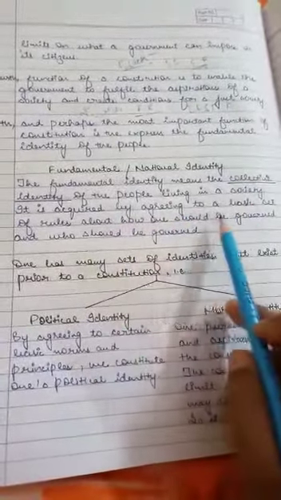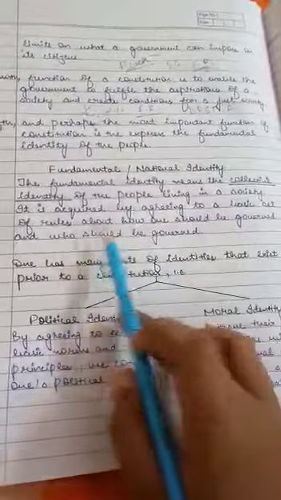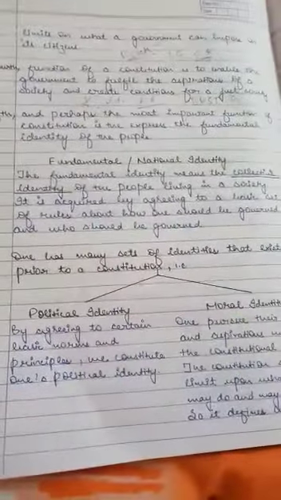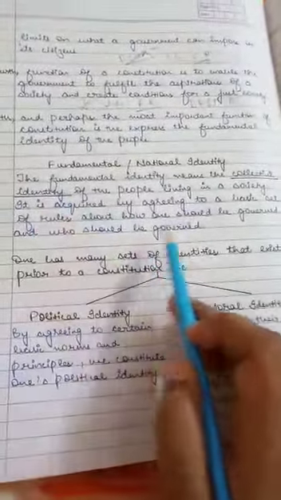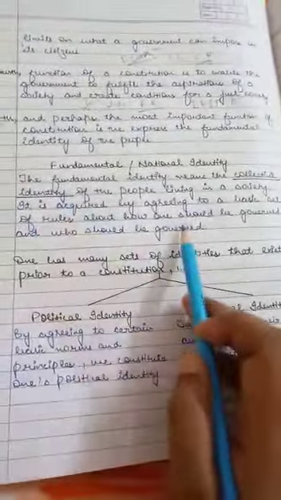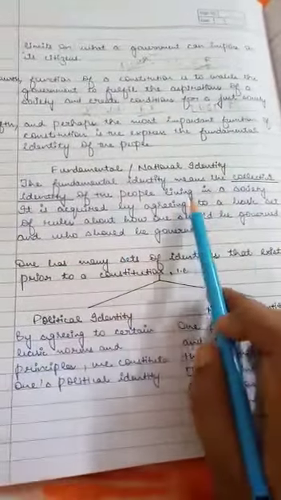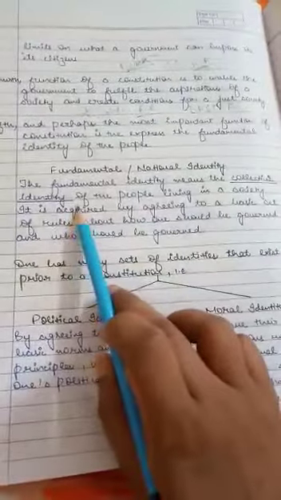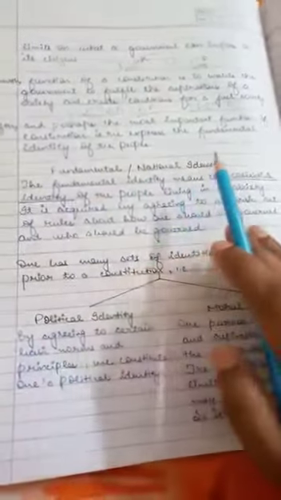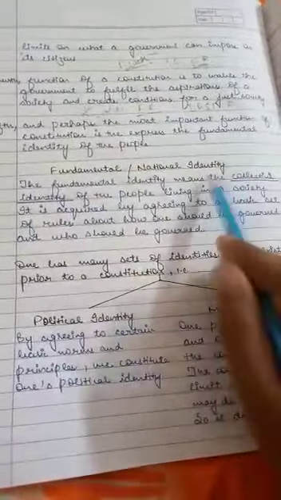The fundamental identity means the collective identity of the people living in a society. It is acquired by agreeing to the basic set of rules about how one should be governed and who should be governed. Remember the first function wherein everyone agreed to some kind of basic rules, right? So they are saying the fundamental identity means the collective identity. That means all your other identities come later; first your national identity will come, that will form your collective identity, which means it will be everyone's same identity in the nation, a collective identity in a society.